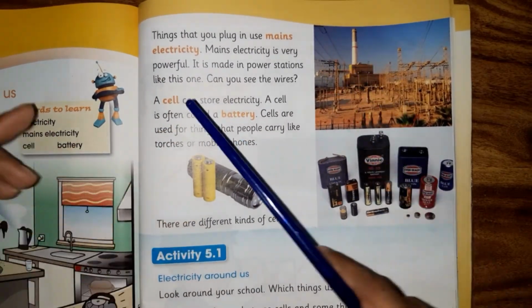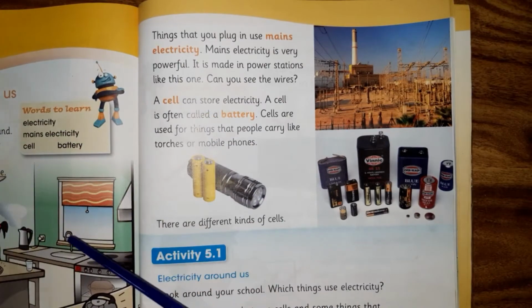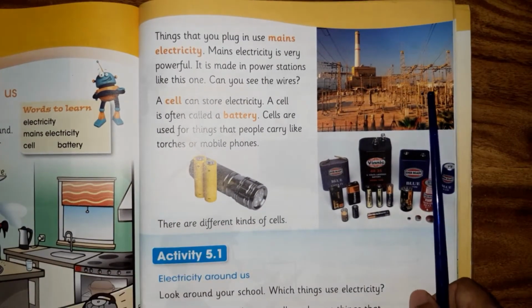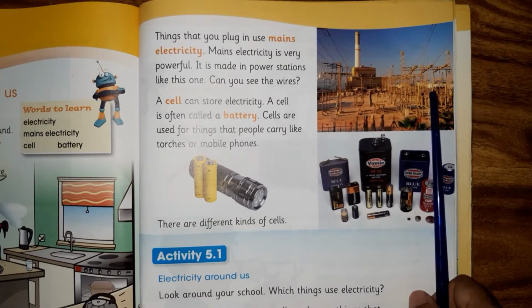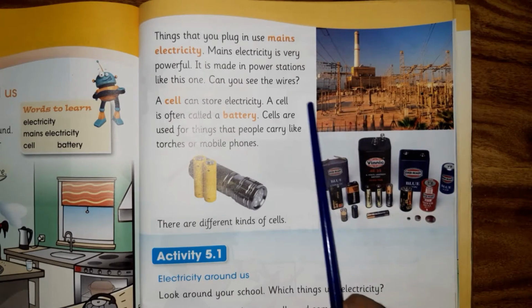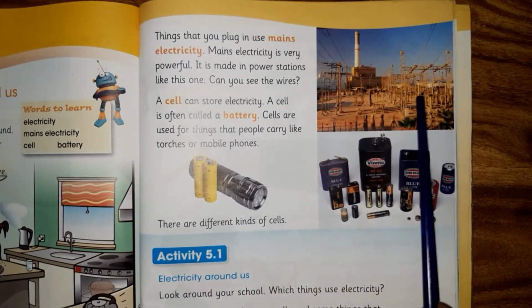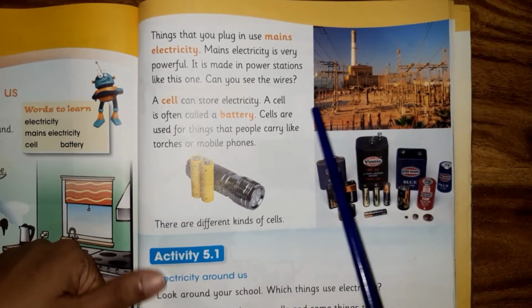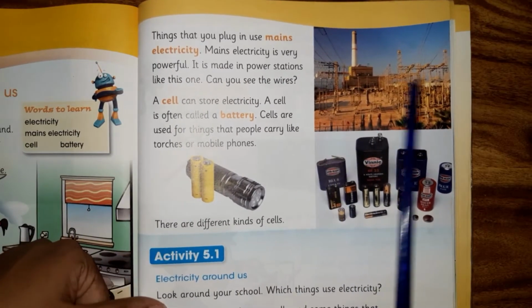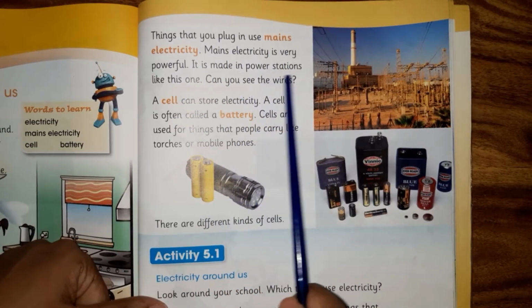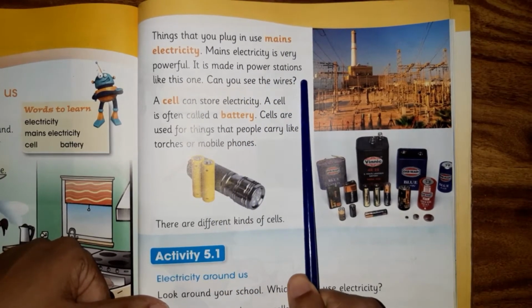This mains electricity is coming to your home from these power stations. So in our country also there are big huge power stations, and there are several methods of making this mains electricity. So when you are coming to the higher classes, you will learn those things, and here just take an idea that mains electricity is coming from the power stations.